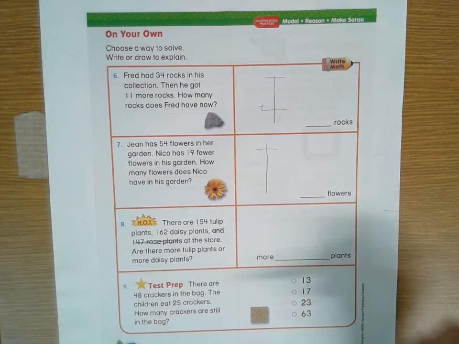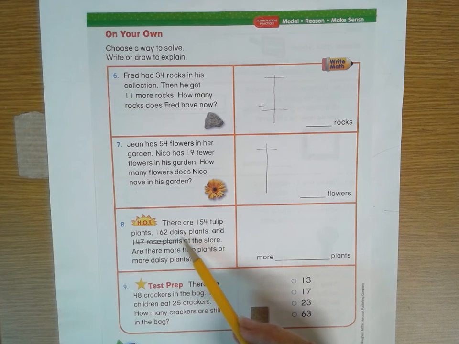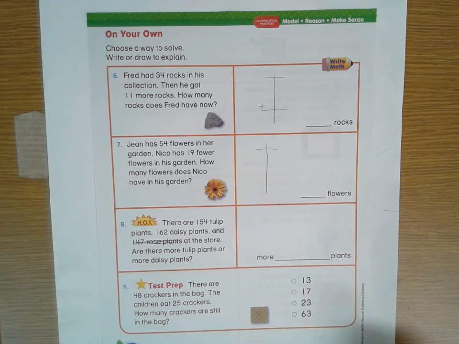So there are 154 tulip plants and 162 daisy plants at the store. Are there more tulip plants or more daisy plants? You do not need to add or subtract at all in this problem. You are just going to compare those two numbers and tell me which one there is more of. Are there more tulips or are there more daisies?